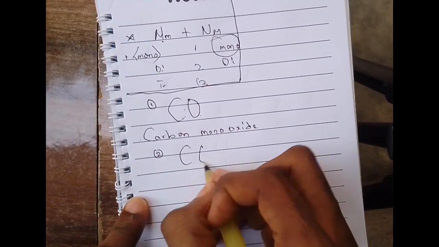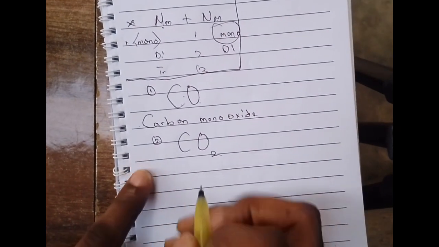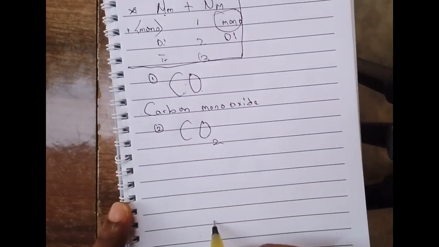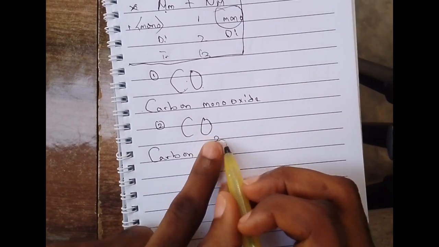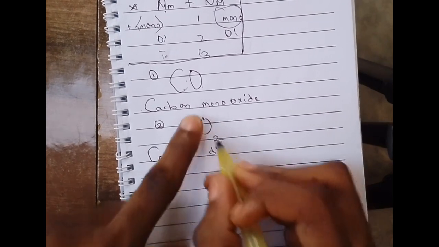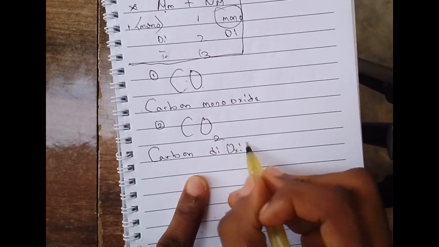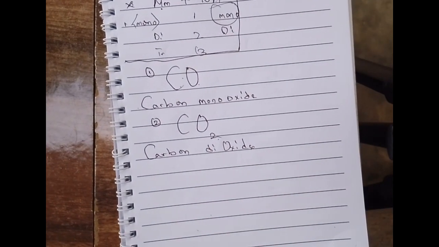Let's try CO2, a very common compound. The same way again here, the C will remain carbon, and there will not be any need of mono. Carbon. And the O2 here, 2 is di, so di. Then oxygen is what? Oxide. Can you see? Very simple.